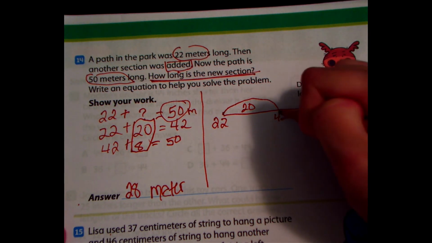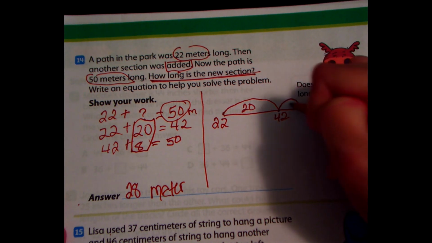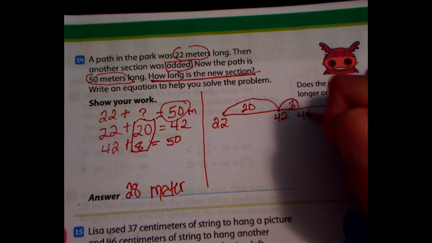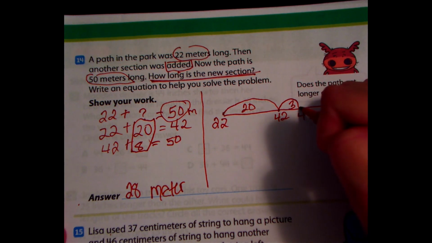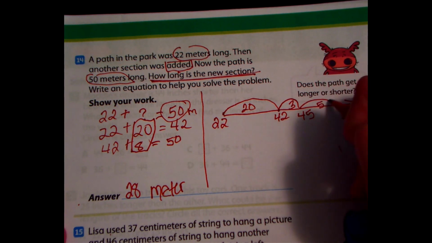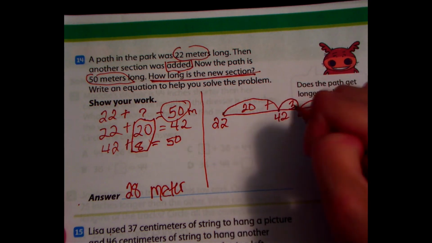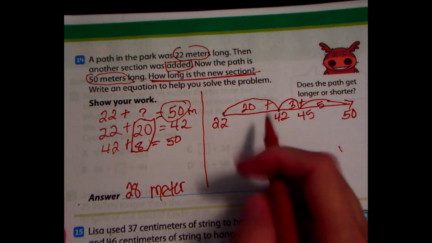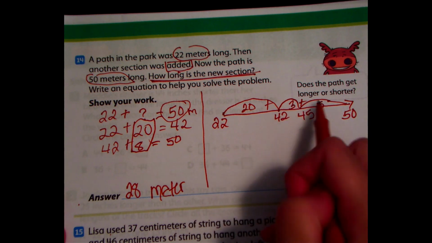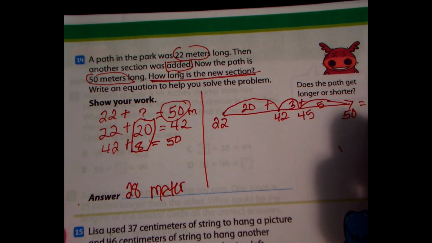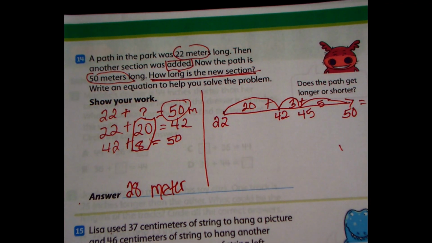I can go to 45, which means I jump 3, gives me 45. And then 5 more gives me 50. And then I would add these 3 numbers here, which is 20 plus 3 plus 5, which equals 28 meters.